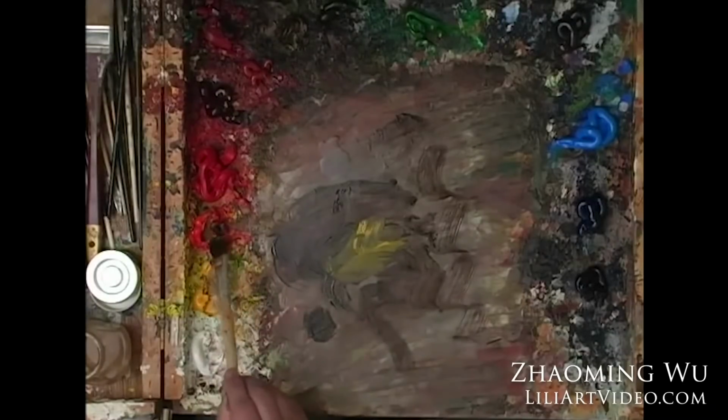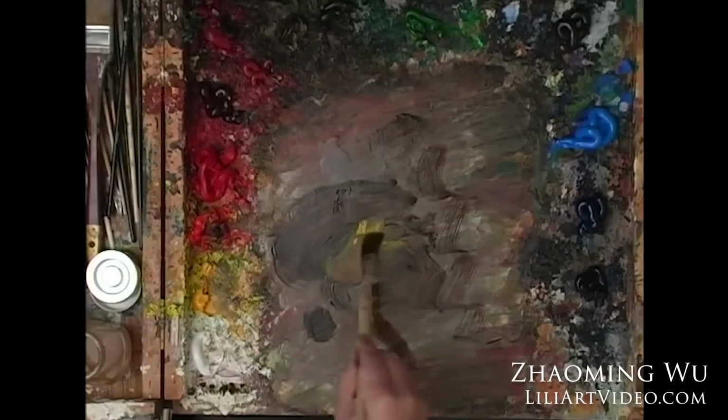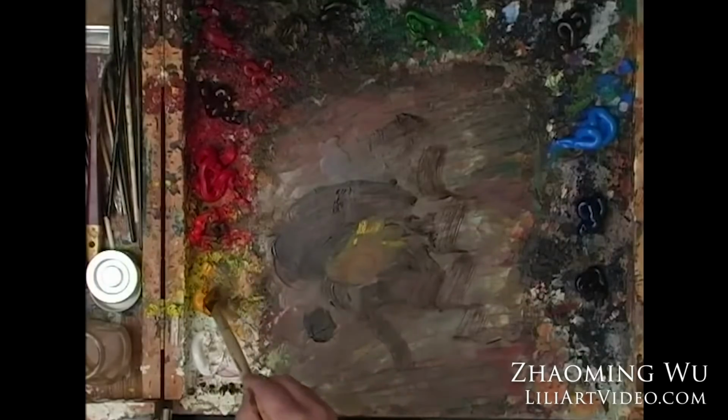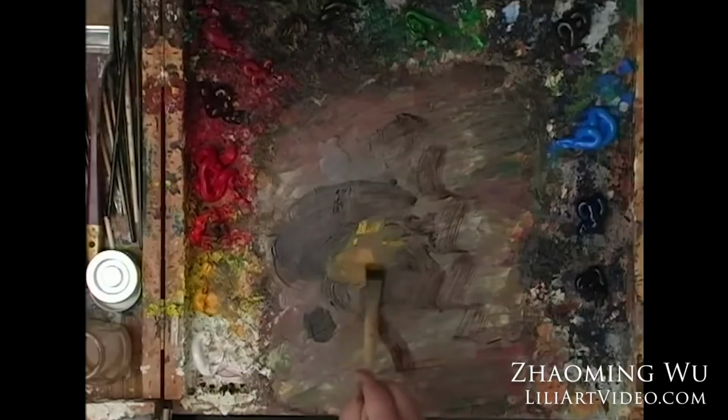Try to use less white color on the shadow, particularly in the beginning, because with too much white, it will get too chalky. So if you want to pick up the lighter level, you can use more yellow color to replace white.